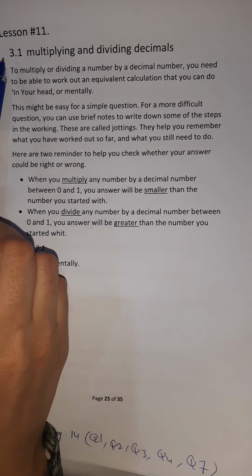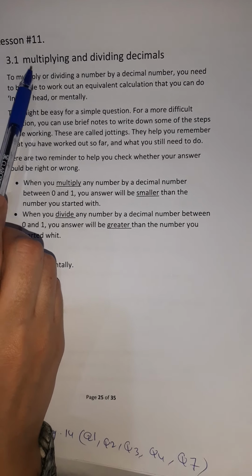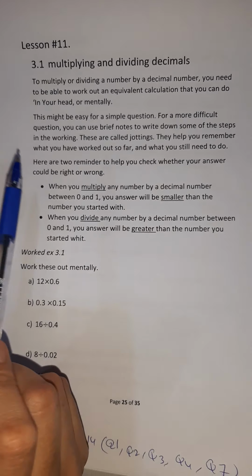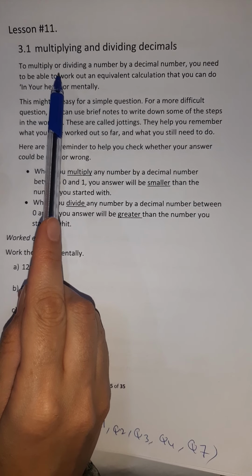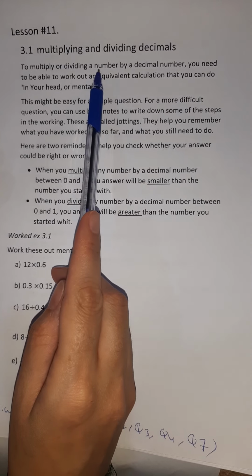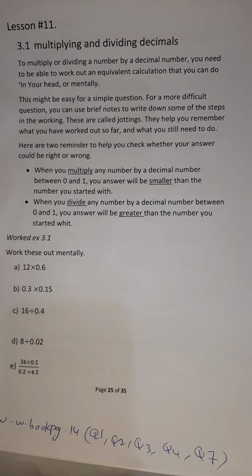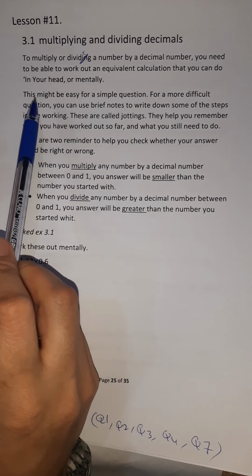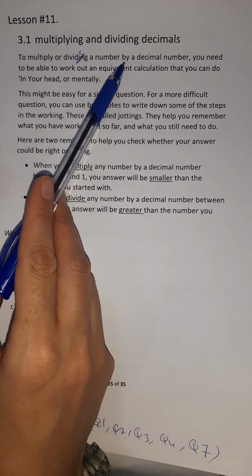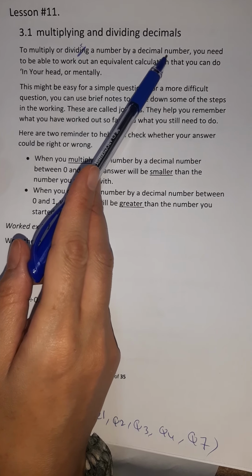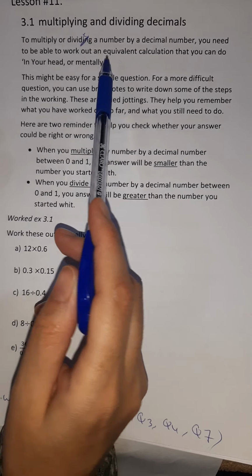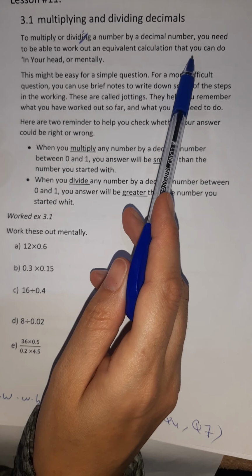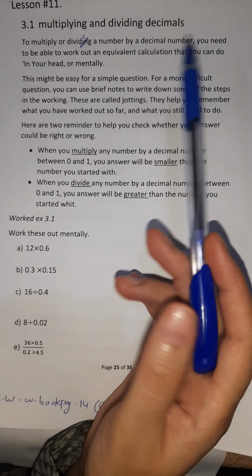3.1, the first lesson from unit 3, multiplying and dividing decimals. Now, to multiply or divide a number by a decimal number, you need to be able to work out an equivalent calculation that you can do in your head, or mentally.